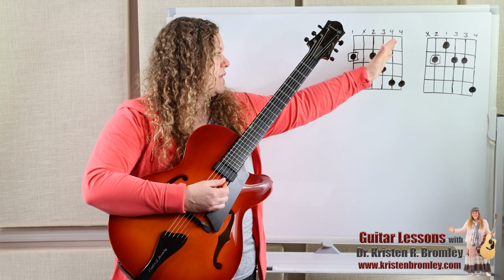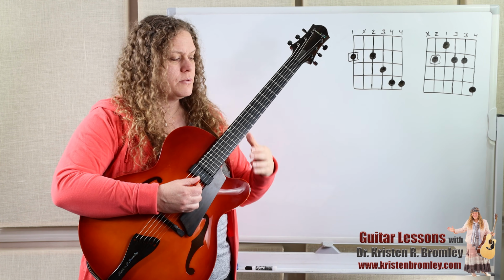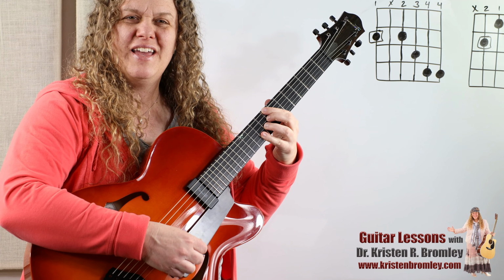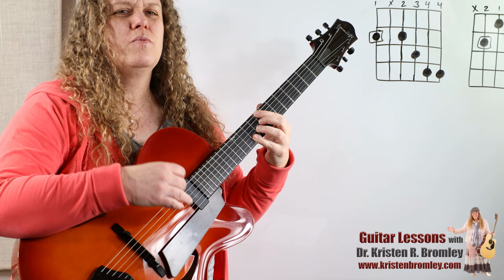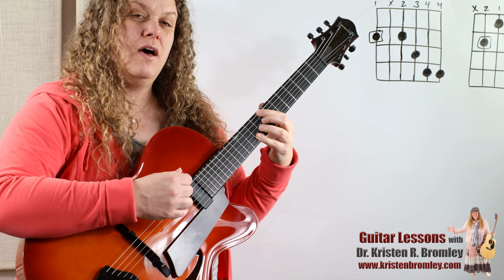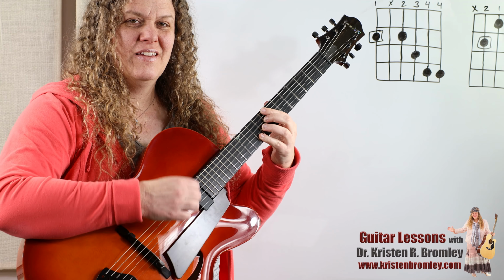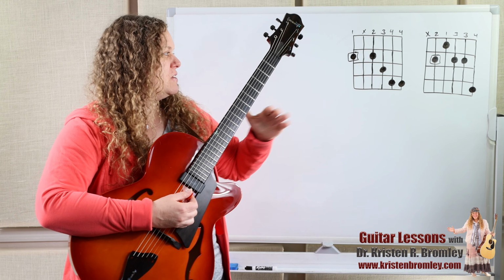You could also play it without that top string, so just mute the top string, and you'd have just the 13th added to the dominant 7th chord. So you can play it either way. Both are gorgeous, might just prefer one over the other in a given moment. So that's pretty cool. Let's look at the 5th string form.